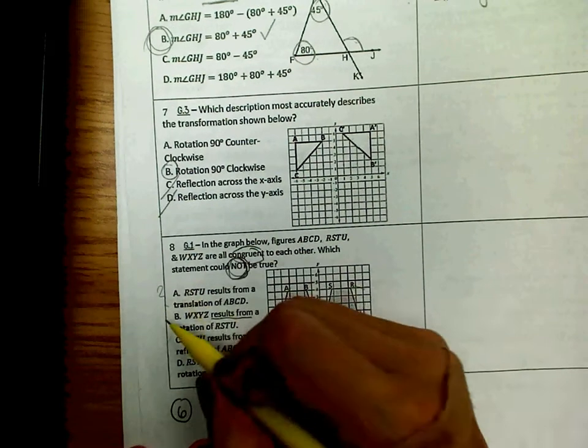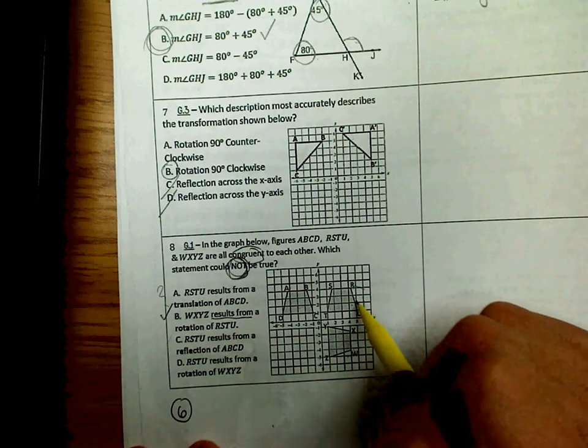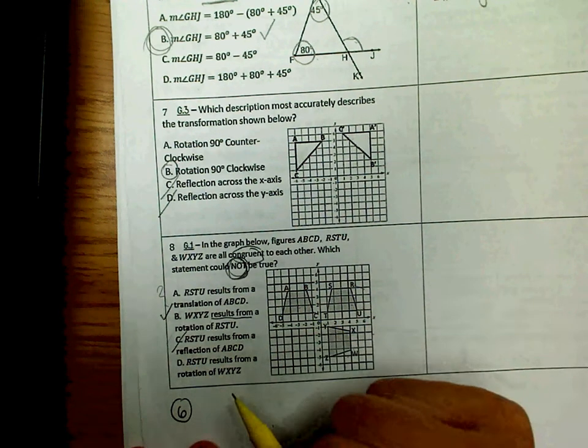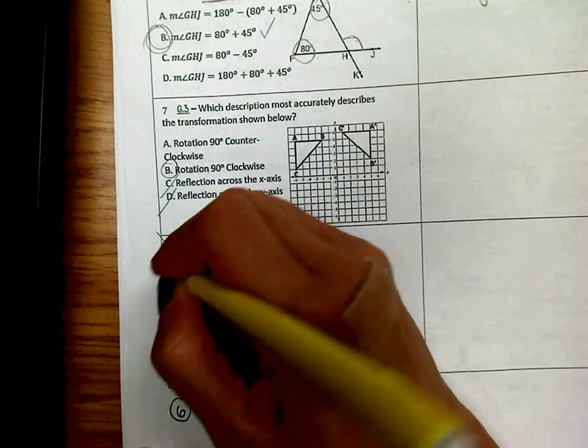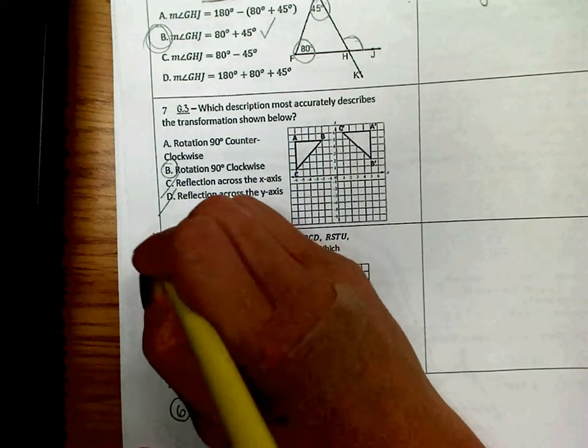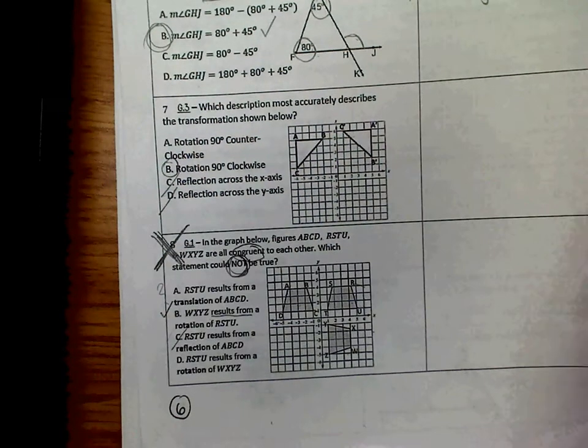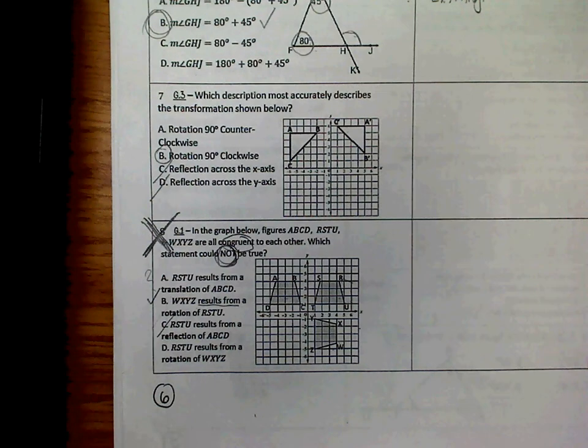This one. Does RSTU result from the reflection of ABCD? No. I'm just going to cross this one out. It's too confusing and I don't want to waste your time. So let's just say 8 is not correct, or let's not worry about number 8. This is the end of the video.